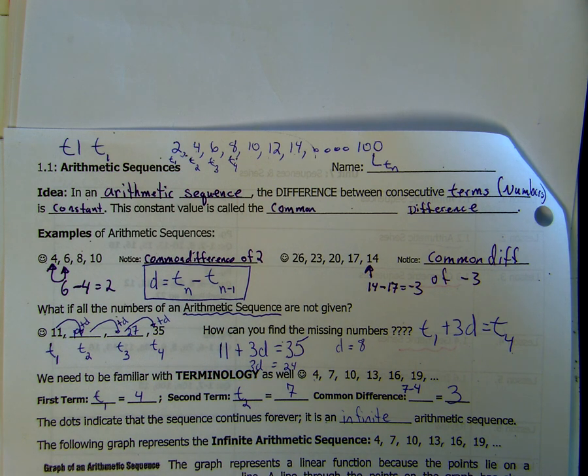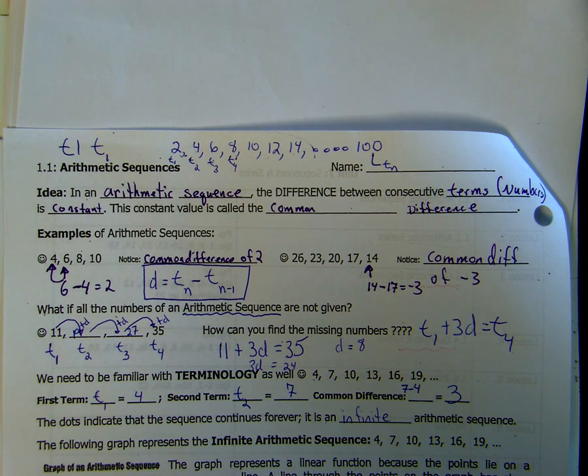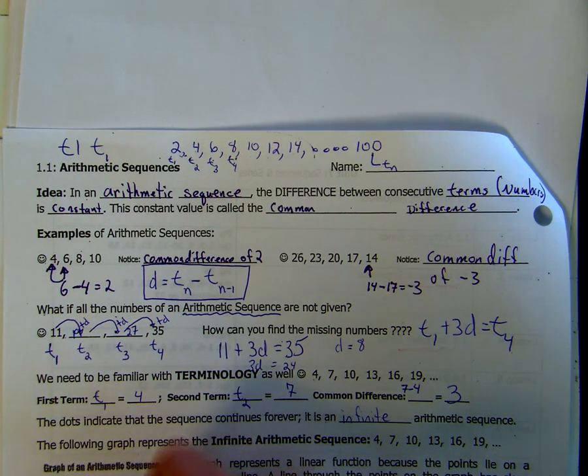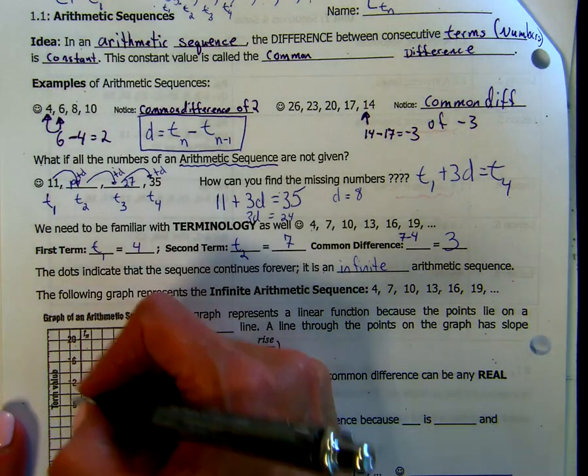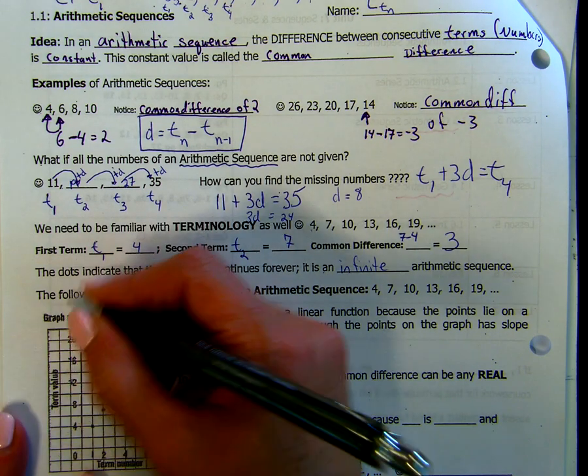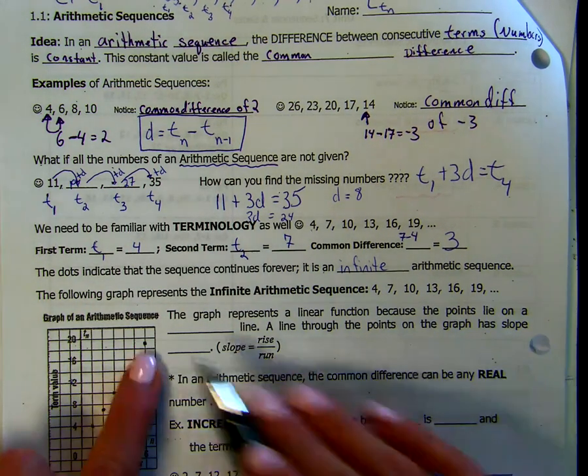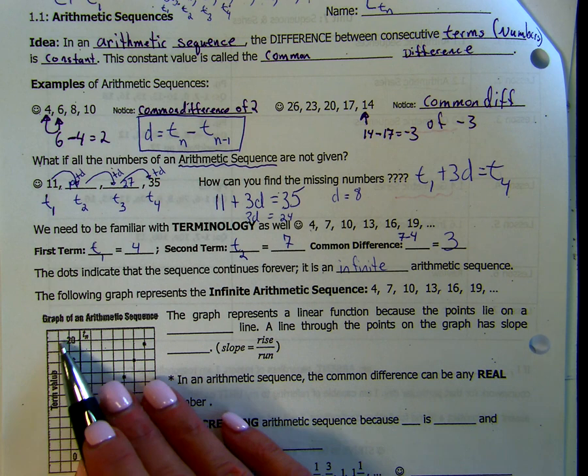First term is 4, second term is 7, the third term is 10, the fourth term is 13, and you can see I've got a scale here of 4: 4, 8, 12, 16, all the way up to 20 there, so I've got 19.